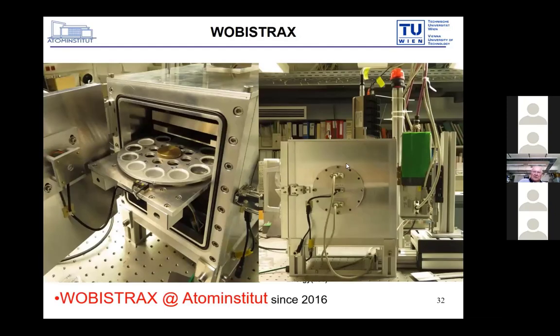This is our system, which we have had since 2016 at our institute. So the same technical part, the sample changer, but here is the X-ray tube and the detector from the top. And we can, of course, use several types of detectors, sizes, areas, and window types.